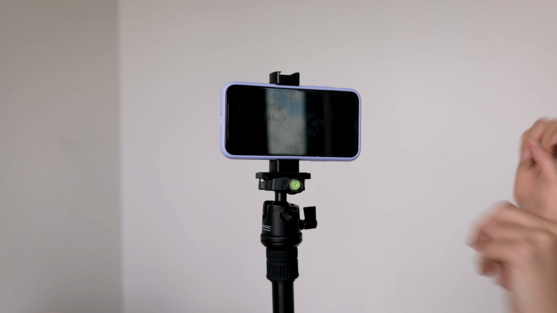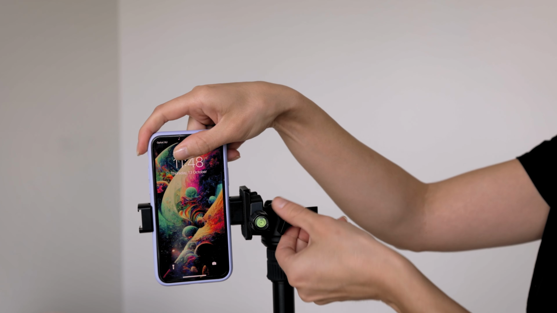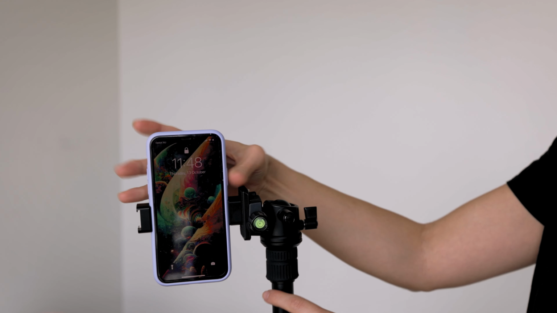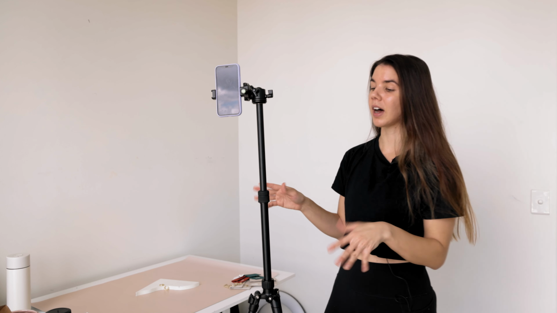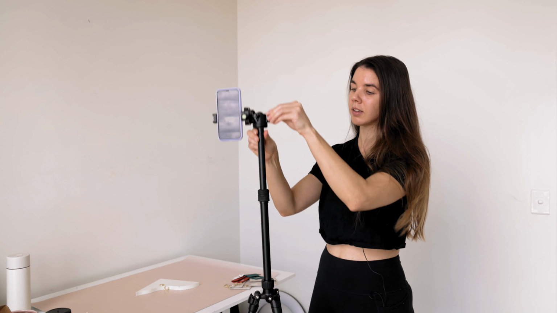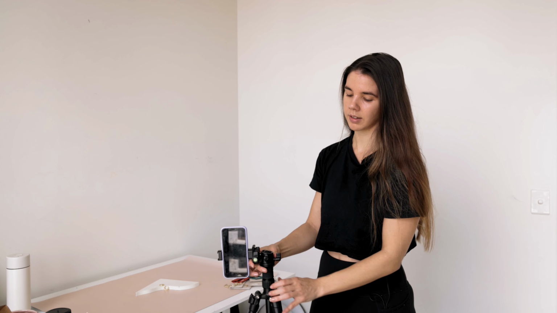If you want to film vertical, all you have to do is turn this little knob here and bring it right down. And you're ready to film. It's as easy as that. The tripod also has different levels of height, so you just twist these little knobs here, bring it down, and again here, bring it down.